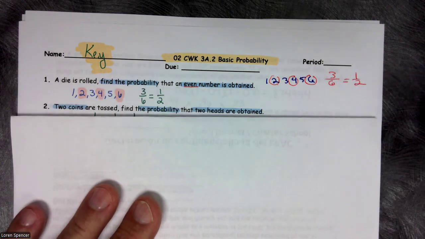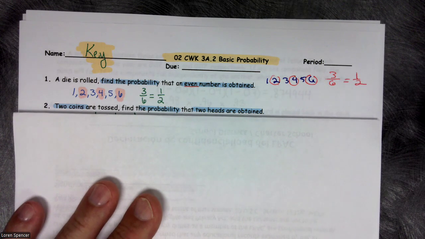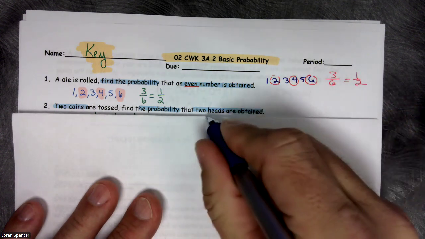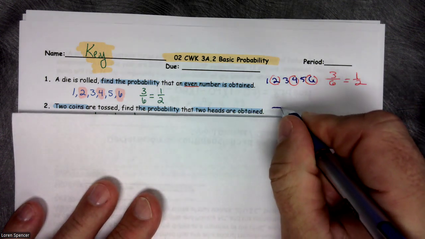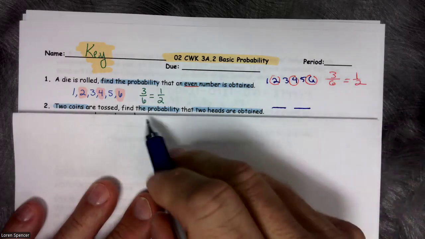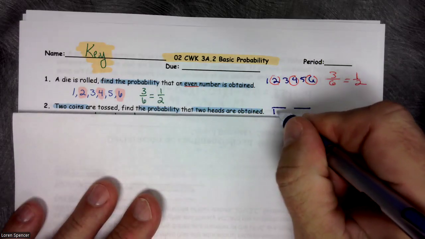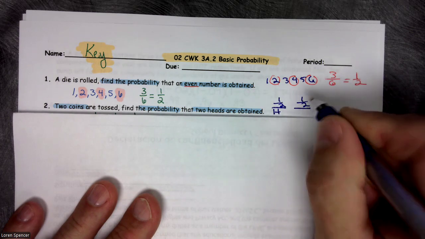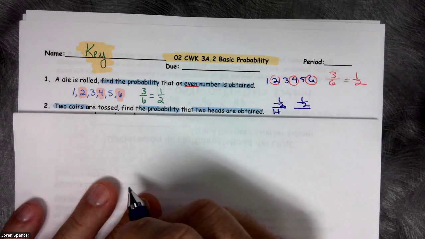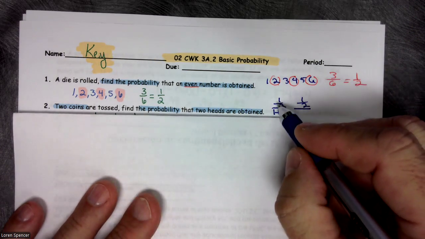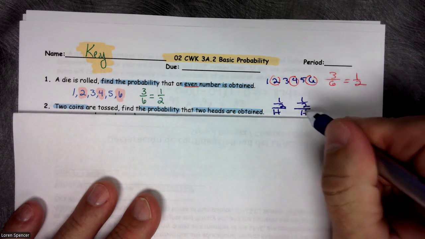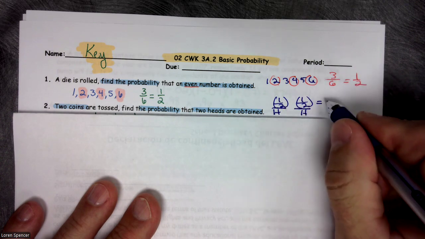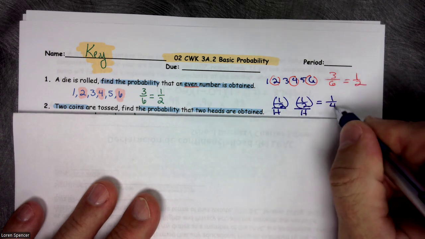Okay? Two coins are tossed. Find the probability that two heads are obtained. Well, if I'm doing something twice, which I am in this case, I'm going to make two blanks. The probability that the first one is a head is 1/2, and the probability that the second one is a head is 1/2. And notice I use the word and because I have to have heads on the first one and I have to have heads on the second one. And means multiply. You multiply fractions straight across. 1/2 times 1/2 is 1/4.